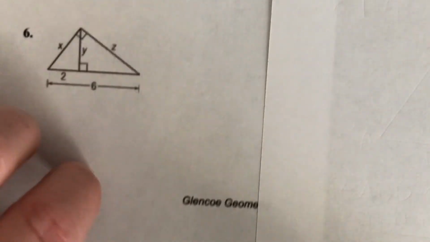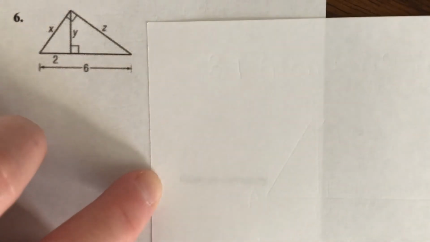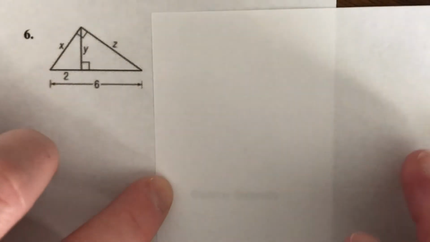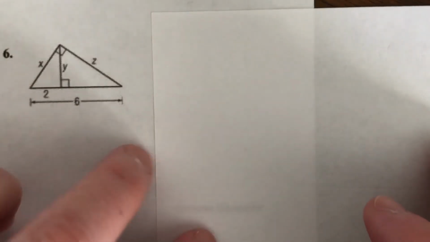Scoot over a little bit. There we go. The struggle is real finding space to fit everything in the phone camera for you guys.